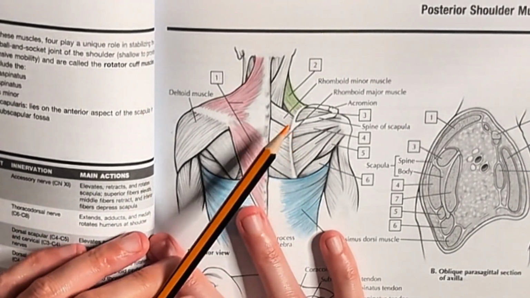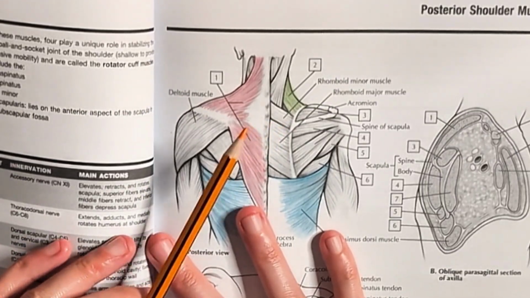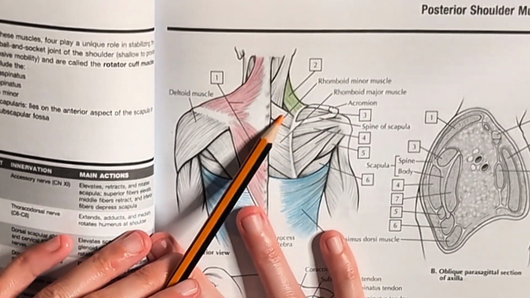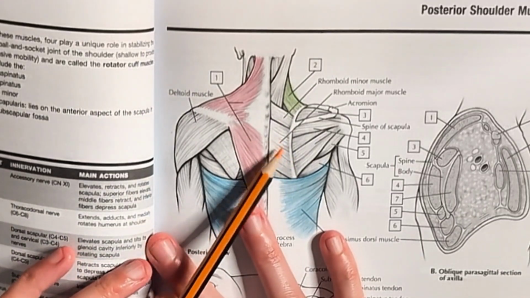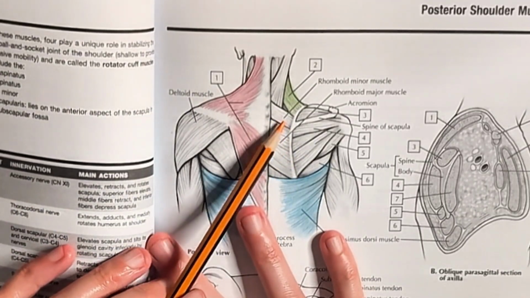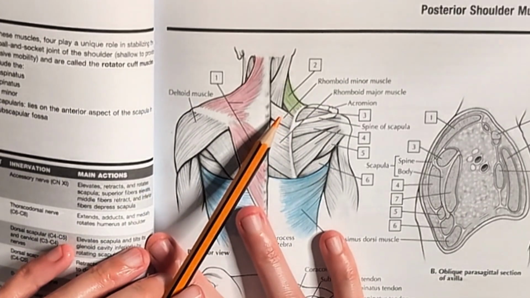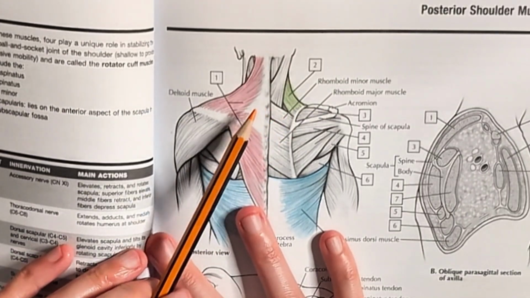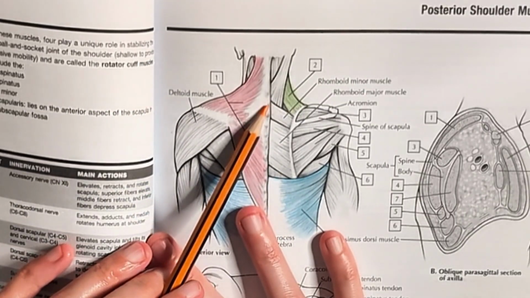Our next muscles are going to be rhomboid minor and major. The proximal attachment of rhomboid minor is the ligamentum nuchae and the spinous processes of C7 and T1.